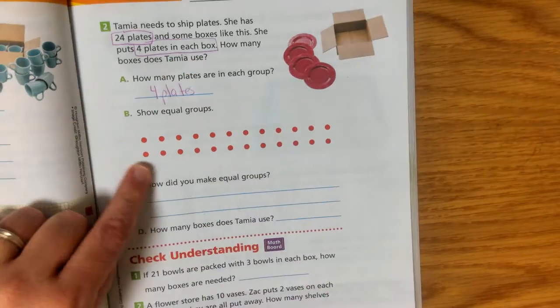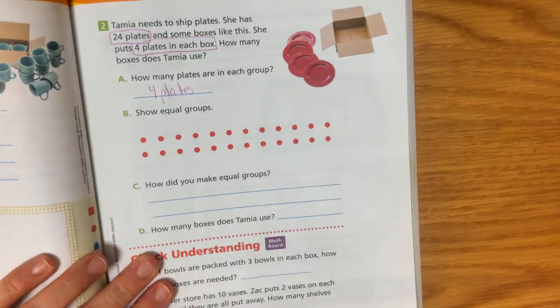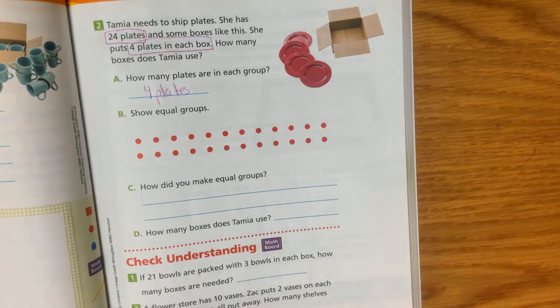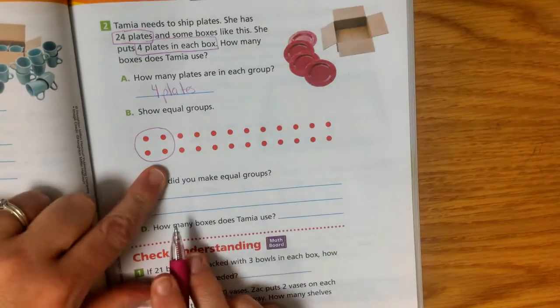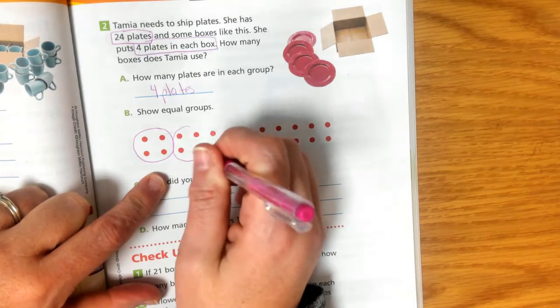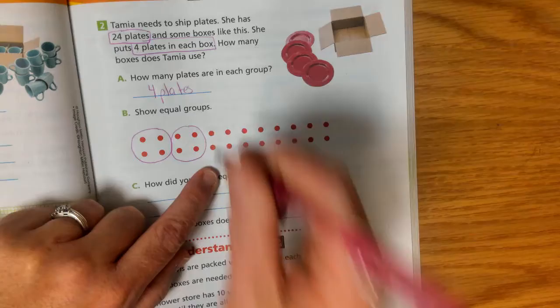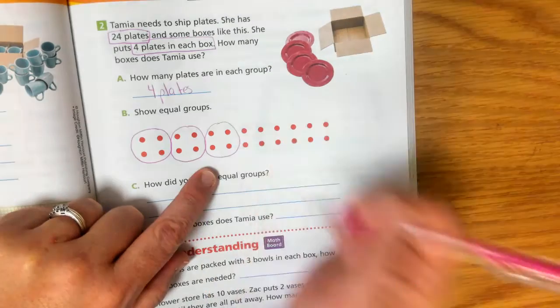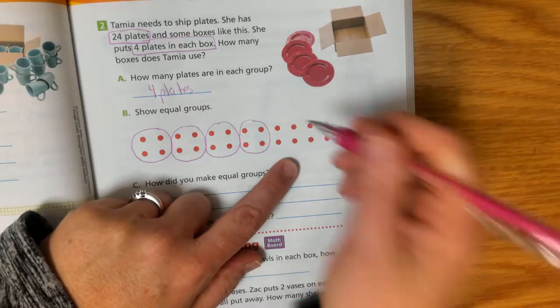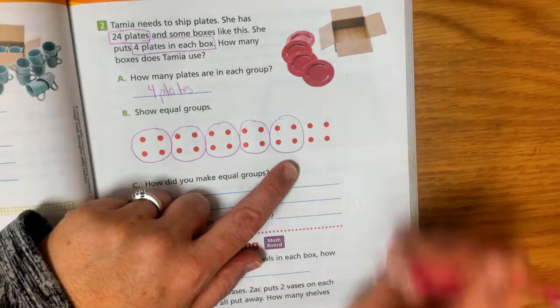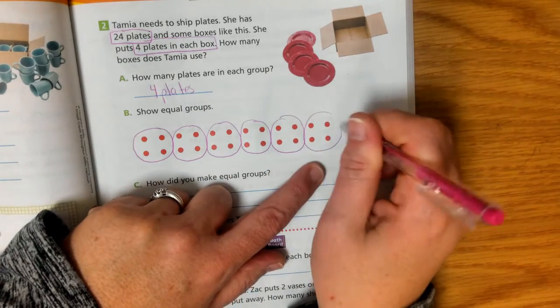So let's show our equal groups. Here we have a total of 24. We need to group them by 4s. Okay? So I'm going to go, there's 1 group of 4, 2 groups of 4, 3 groups of 4, 4 groups of 4, 5 groups of 4, and 6 groups of 4.